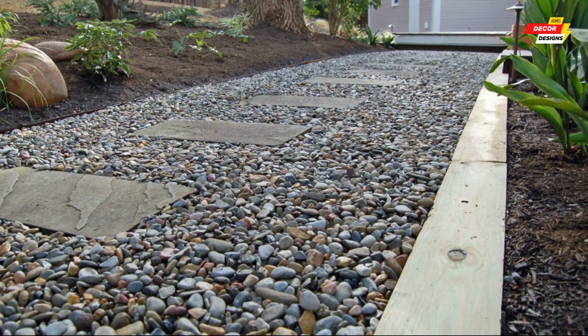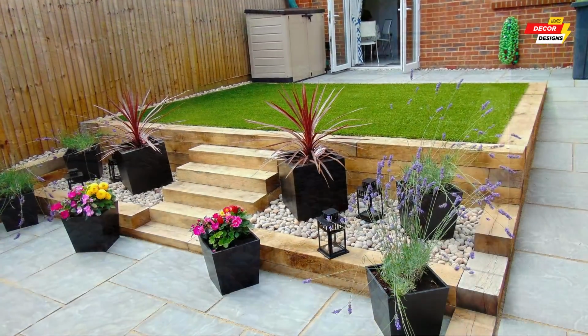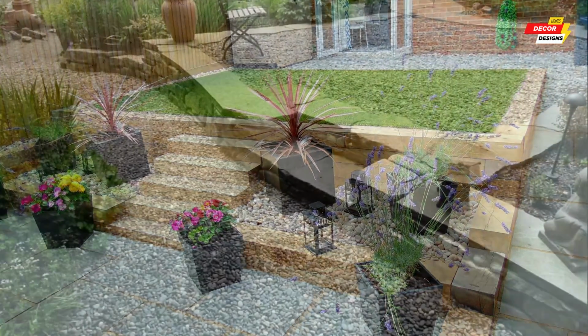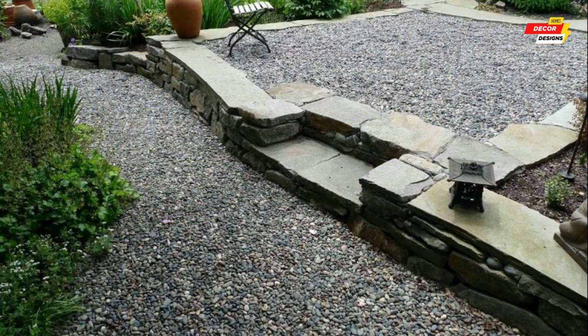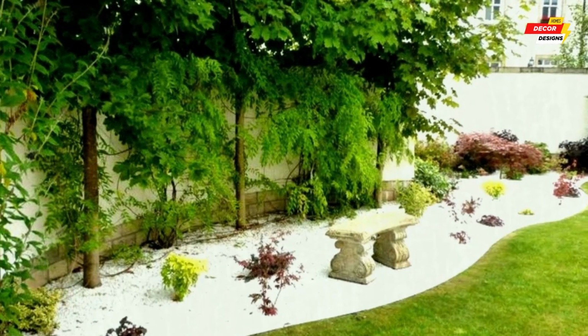6. Vertical oasis. Maximize space in a small area by incorporating vertical gardening elements like hanging planters or wall planters. Select drought-tolerant vining plants like trailing succulents or ornamental sweet potato vine to create a cascading effect.